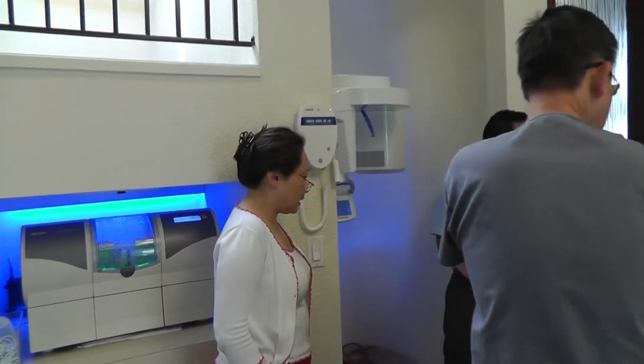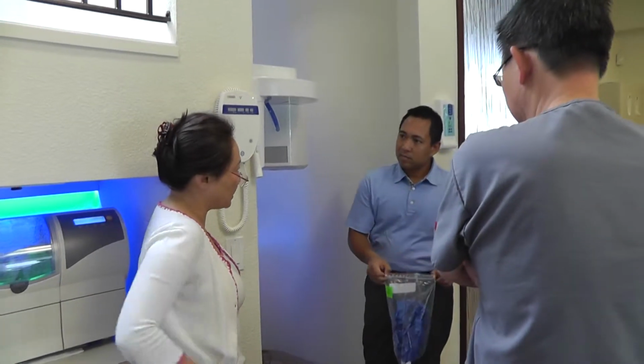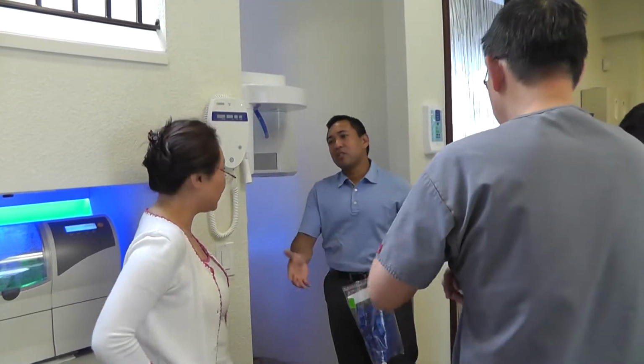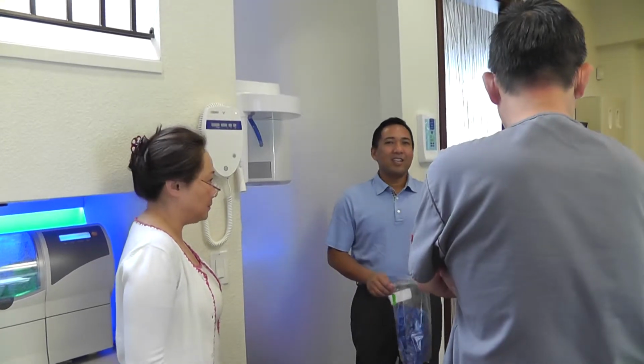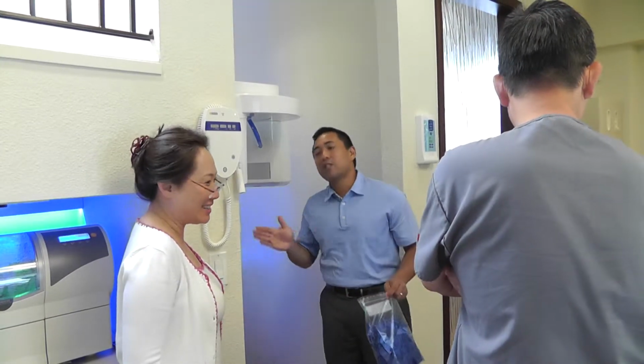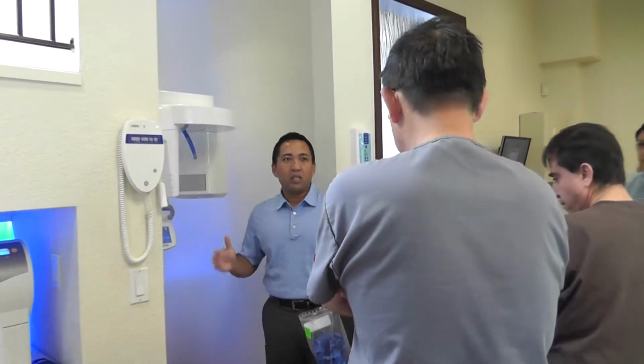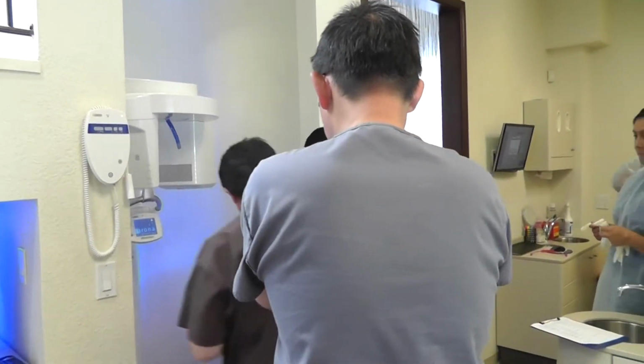Do you want to put the barrier on? And do you want to tell us the difference between the CT scan and the one... I'm going to show you later. I'm very methodical. I just want to go 2D first so it's not confusing, and then the 3D.